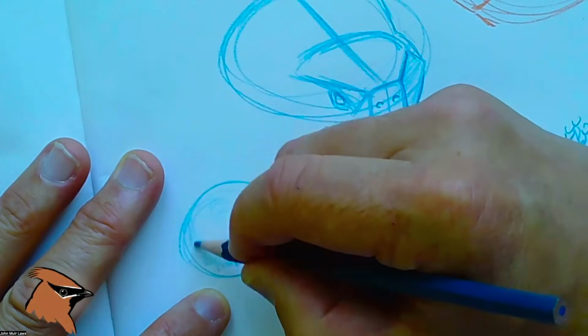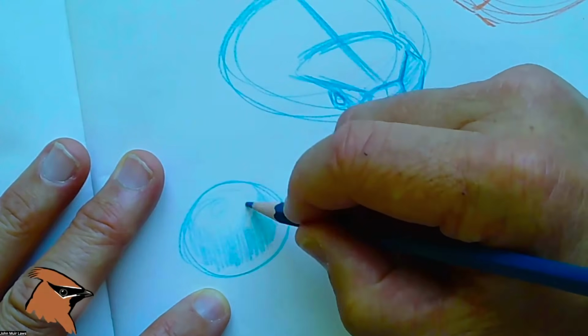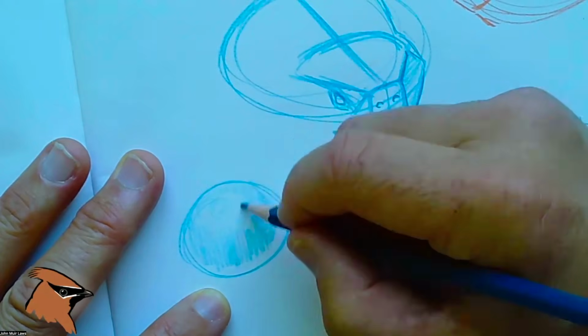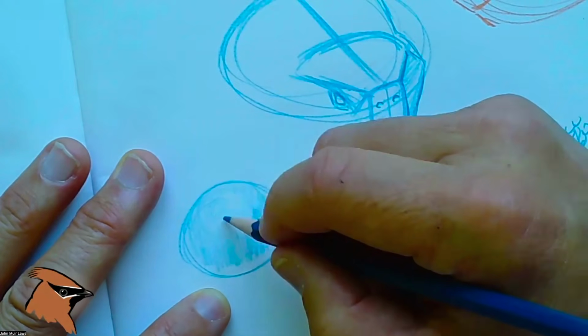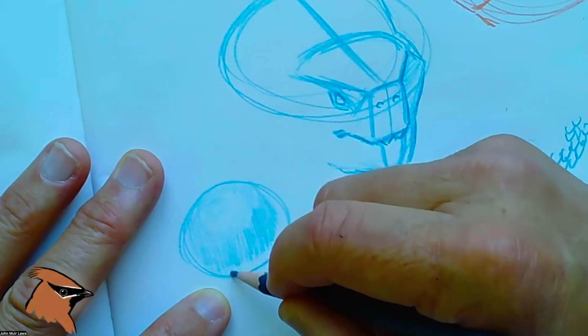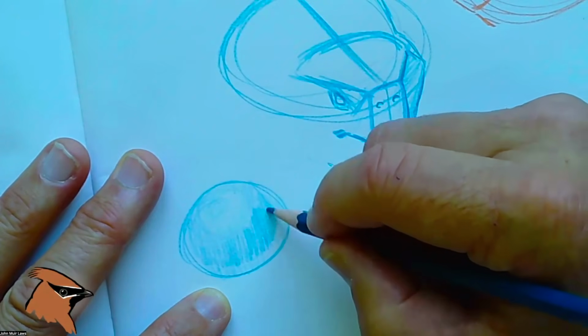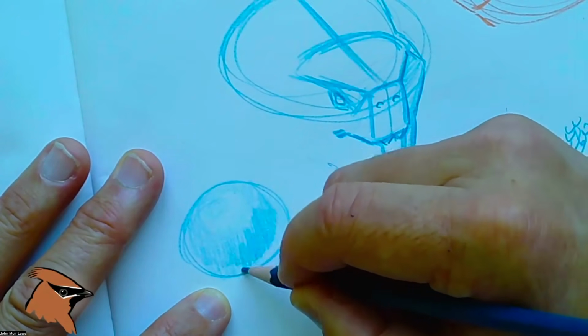And then that's going to fade as we get into this area, right? And then maybe I have a little bit lighter out here into this reflected light. Punch that core shadow a little bit more.